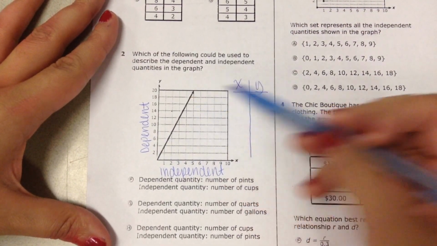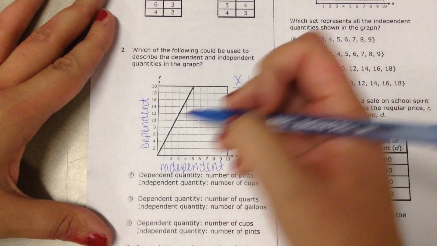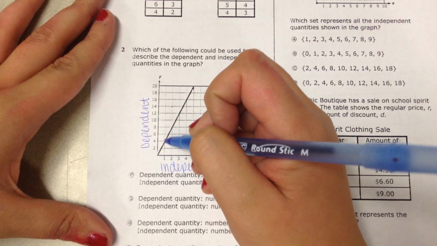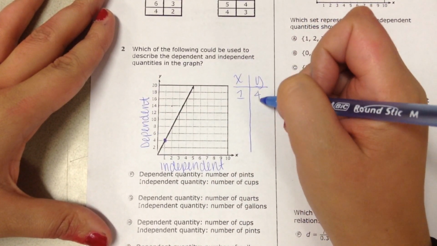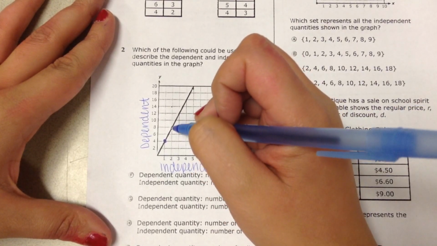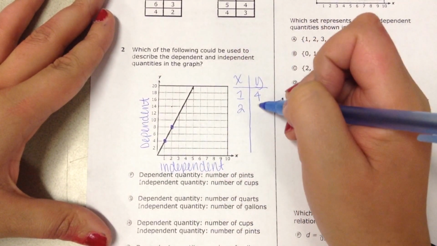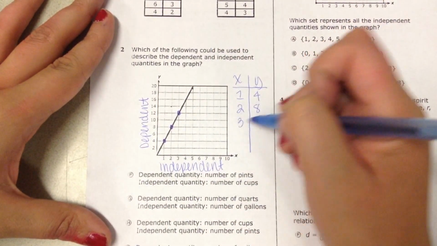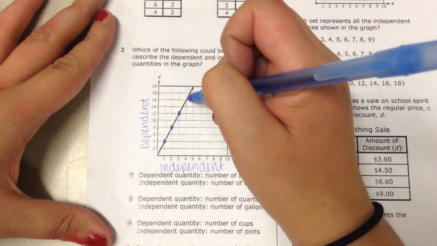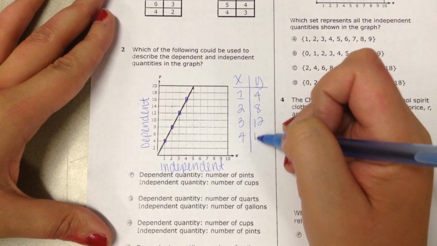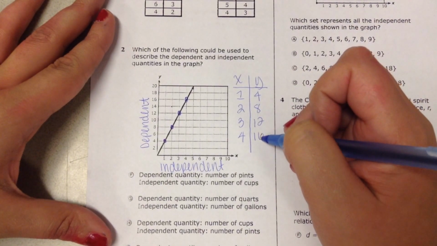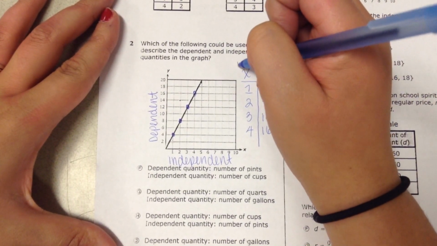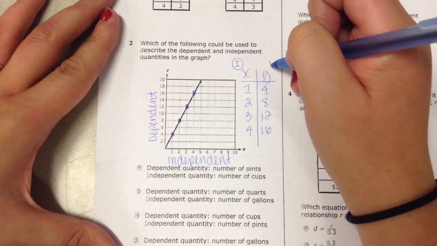Okay, now you can't see them very well, so I'm going to help you out a little bit. So we're going to start with 1, and we're going to go up to 4 right here. So that's the first one, 1, 4. Then the second one is 2, and then you go up to 8. So 2, 8. Then 3, and you go up to 12. 4, go up to 16. Okay, and we're going to stop there. Now again, in the table, we're going to label the x is independent and the y is dependent.